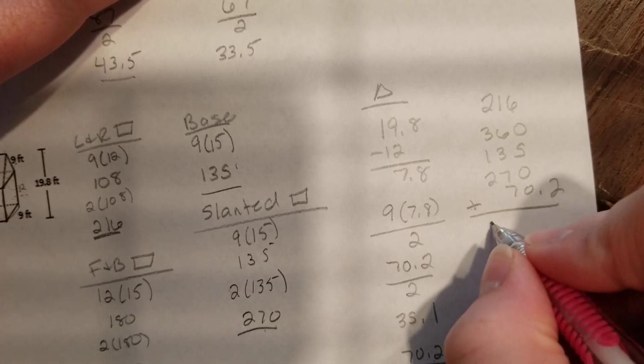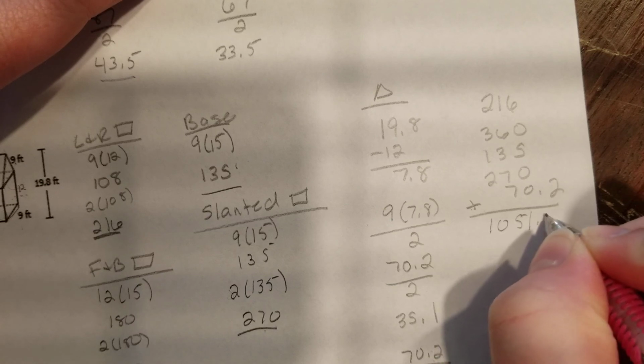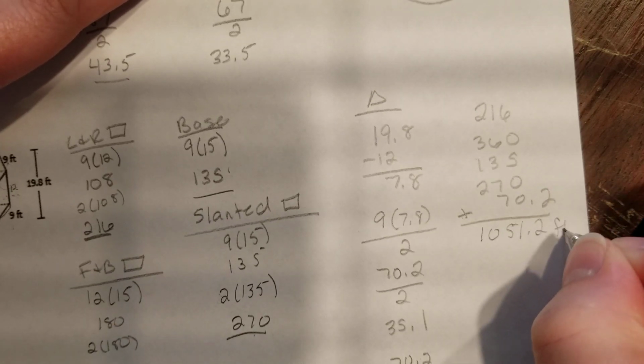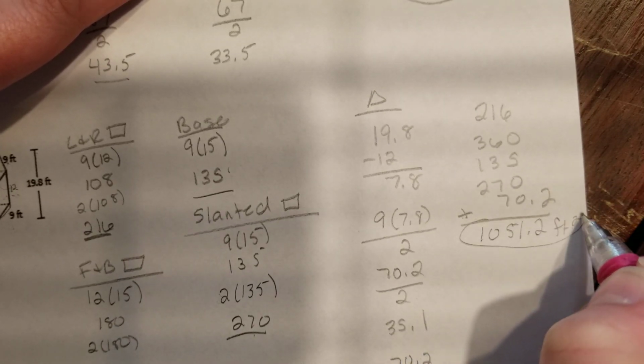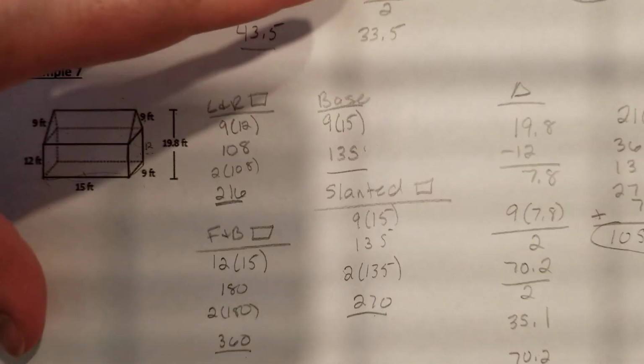Which is 1,051.2 feet squared. And there we go. And that's the end of those notes.